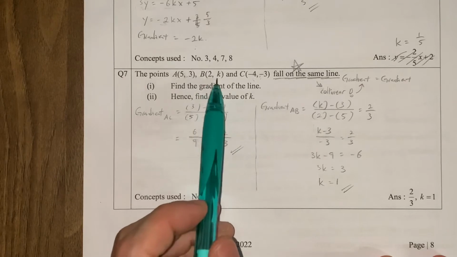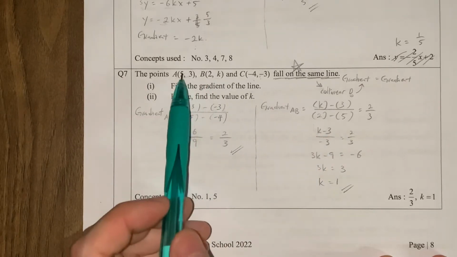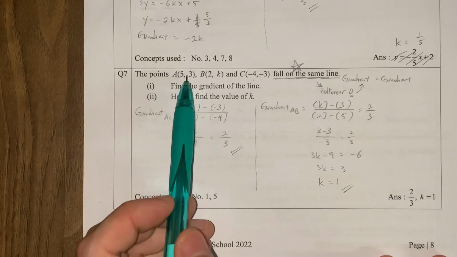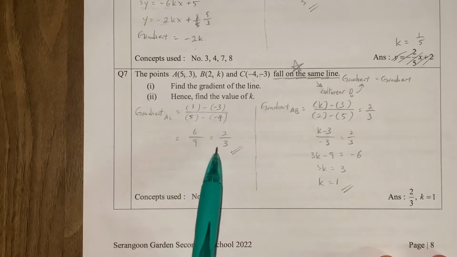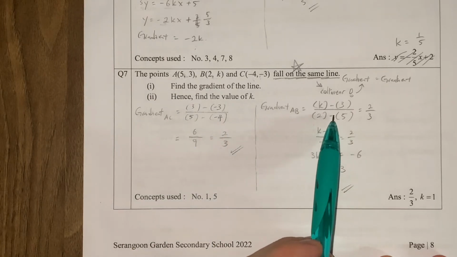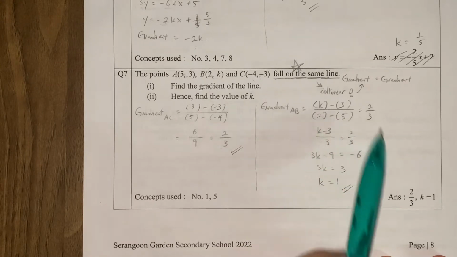Now I need to find k, right? So I need to use k and get it involved into the equation. So one way to do it is I use, in this case, these 2 points. I find the gradient, and this gradient of AB must be equal to this because they're all in the same line. So I use, I think it's AB, put into the formula, equal to 2/3. I solve the equation, I found the answer.